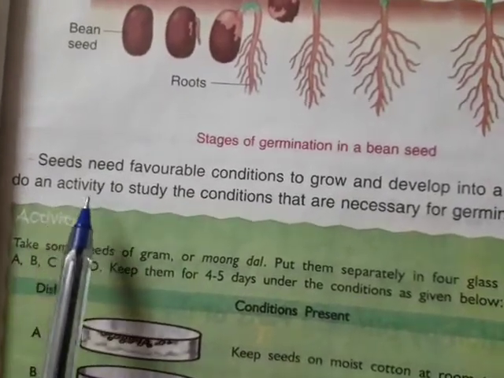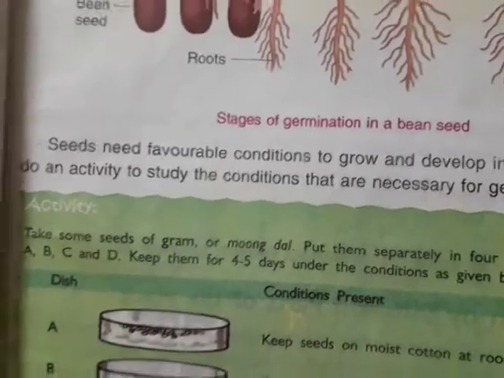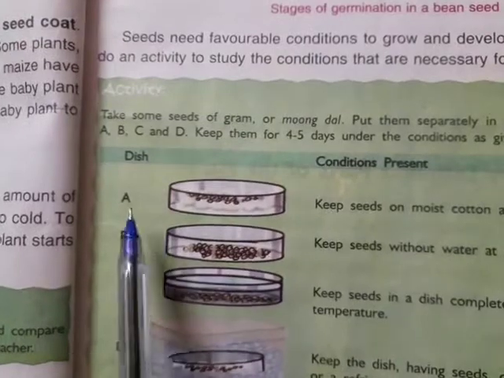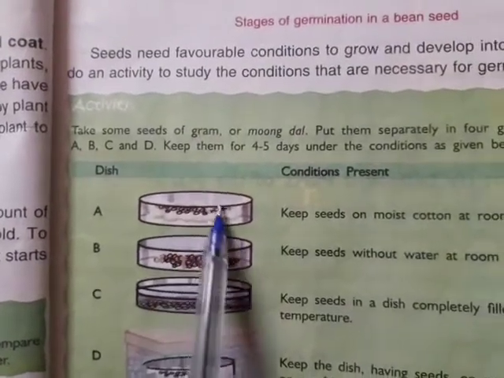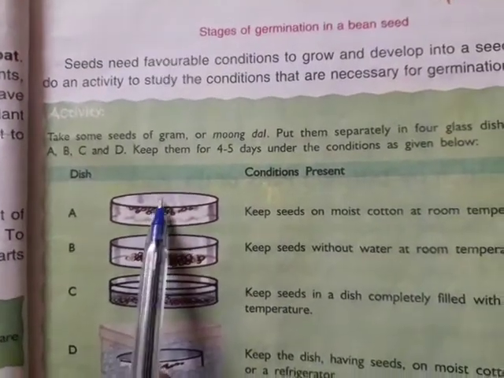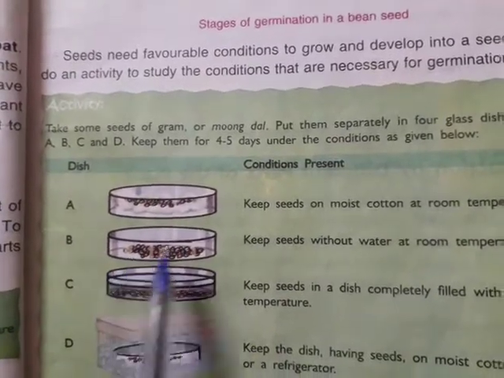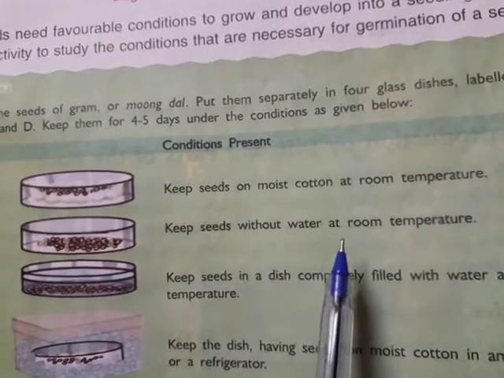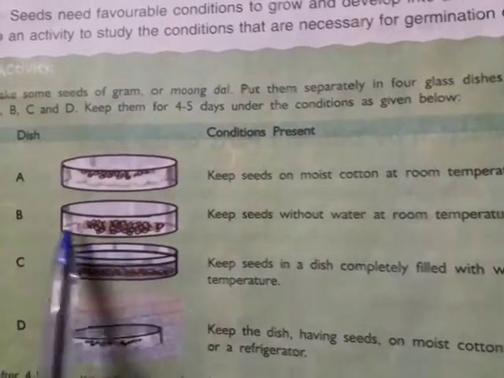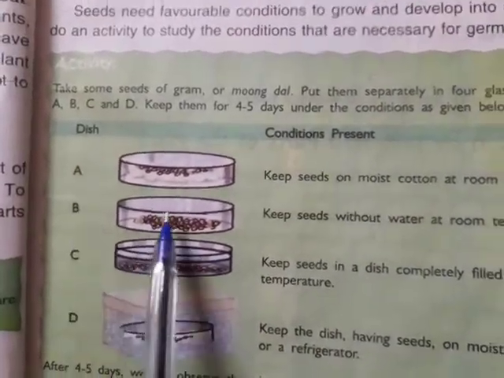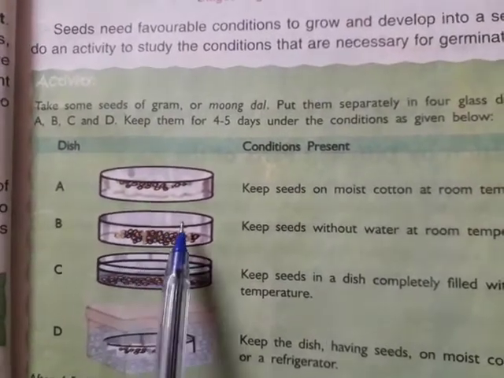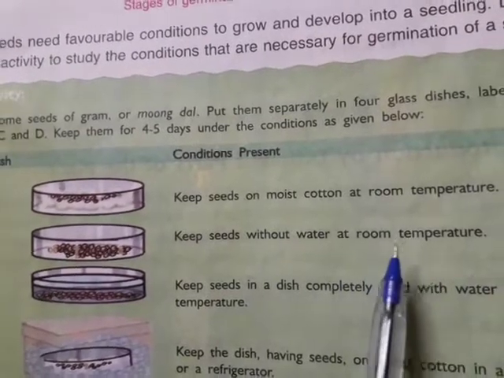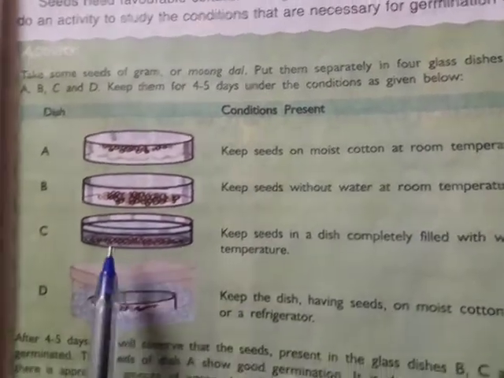Let's do this activity. In step A, soak some seeds of gram or beans for 10 to 12 hours. Then keep seeds without water. Take another set in which seeds are kept in a bowl without any water at the same room temperature.